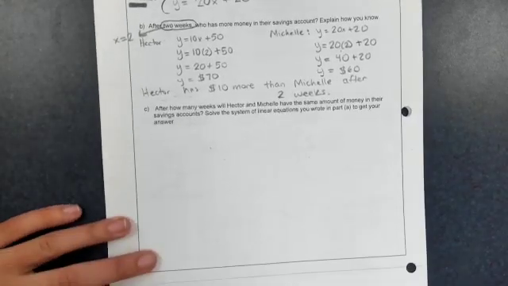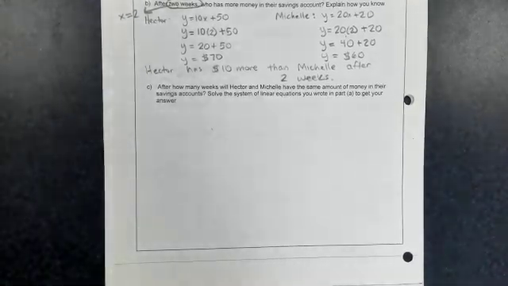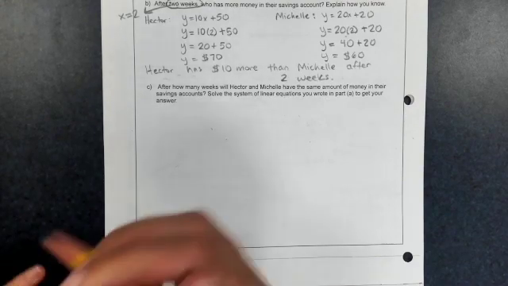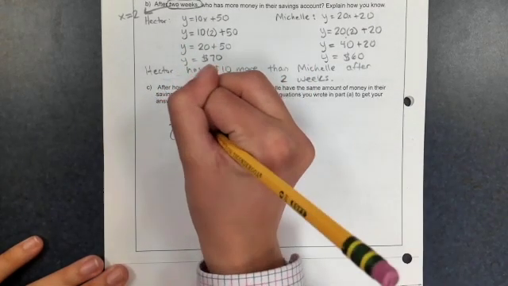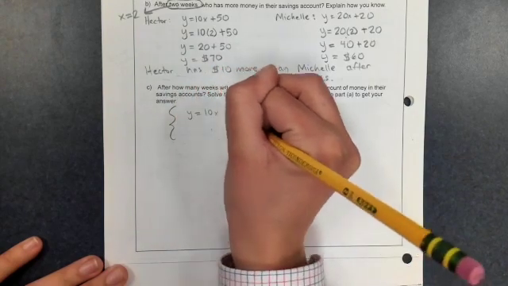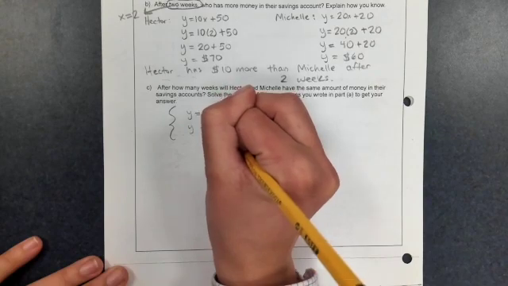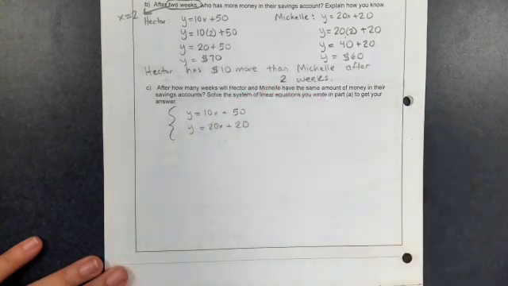Okay, and finally we're asked, after how many weeks will Hector and Michelle have the same amount of money in their savings account? Solve the system of linear equations you wrote in part A to get your answer. So I have my system. I'll just rewrite it here. And I need to try to solve this to figure out when they have the same amount of money.